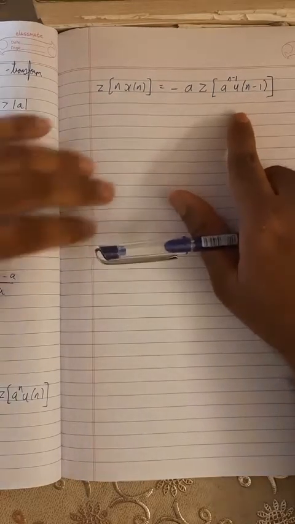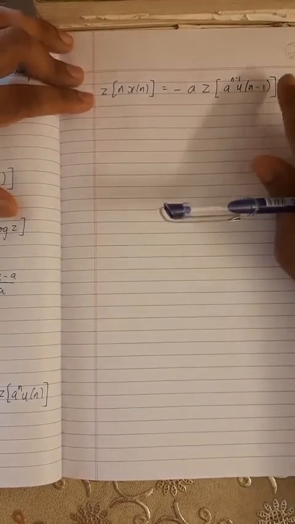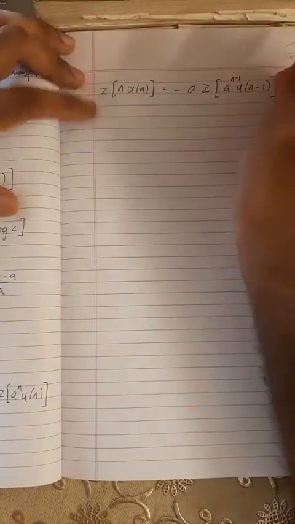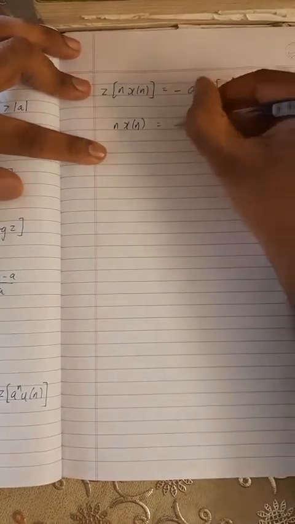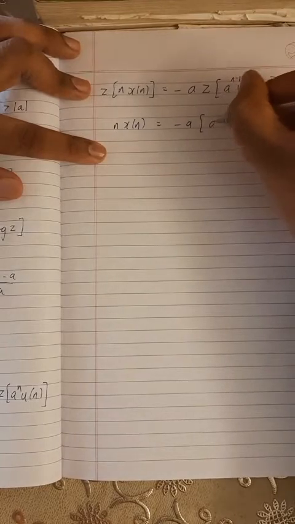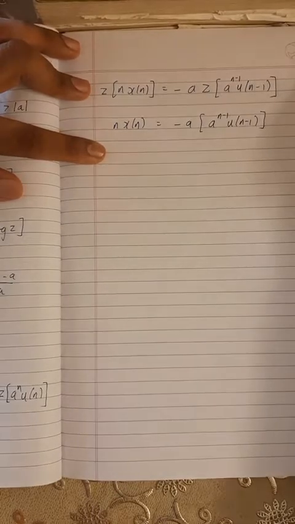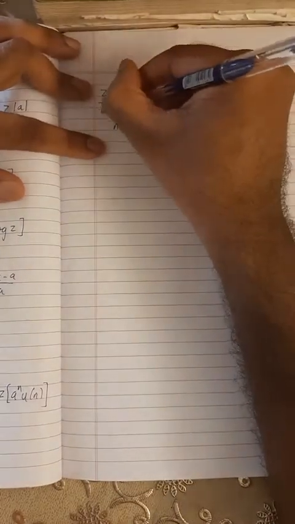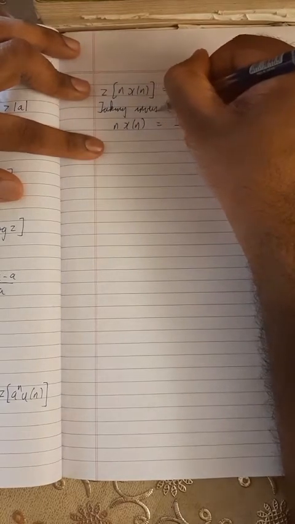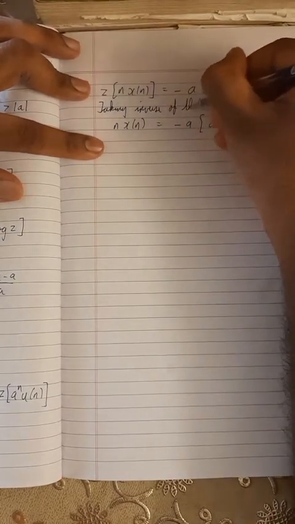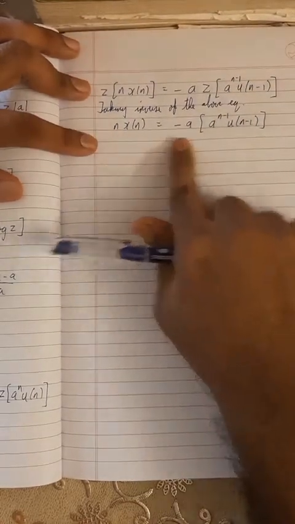Now if I take the inverse Z transform of the above equation, then n x of n is equal to minus a into a raised to n minus 1 u of n minus 1. Understood?